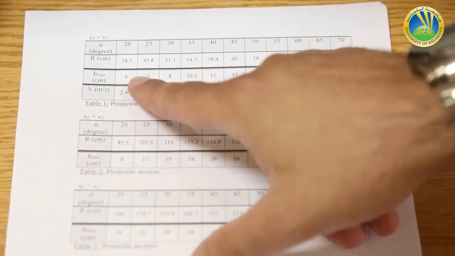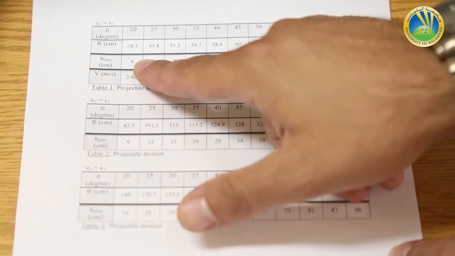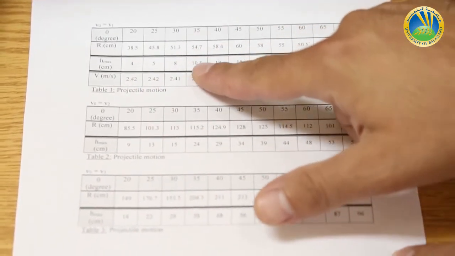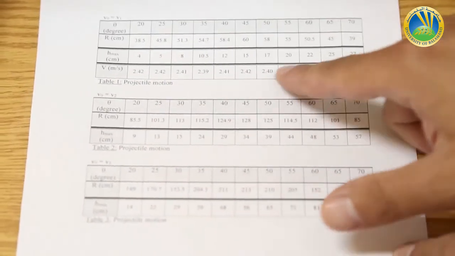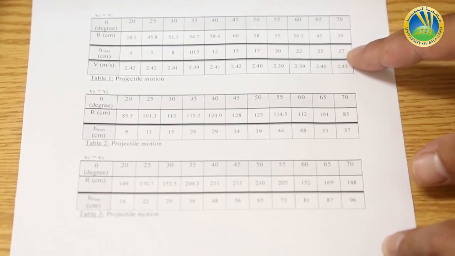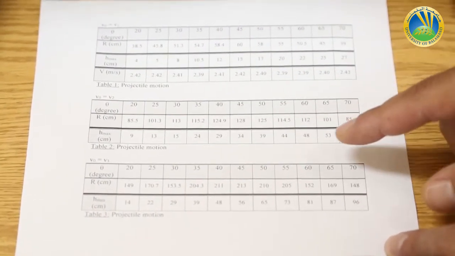So if we continue by changing the angle for V1, we see that H max will increase with respect to theta, from 4, and finally at 70 degrees we will have 27 centimeters as maximum height.